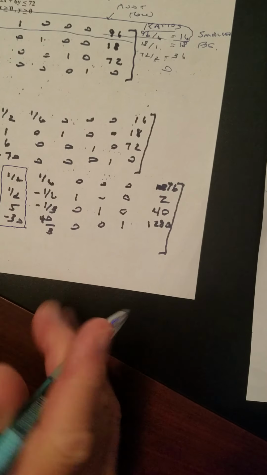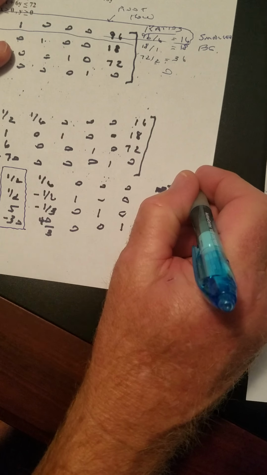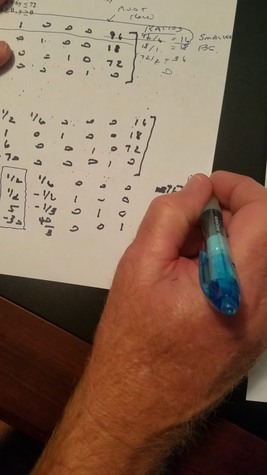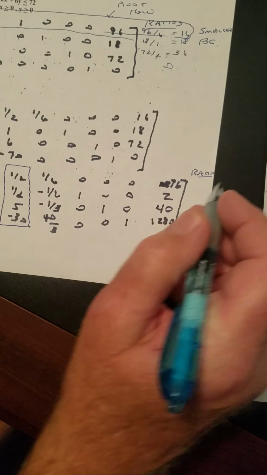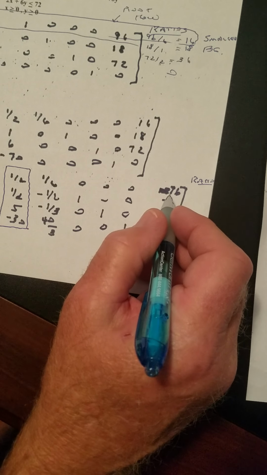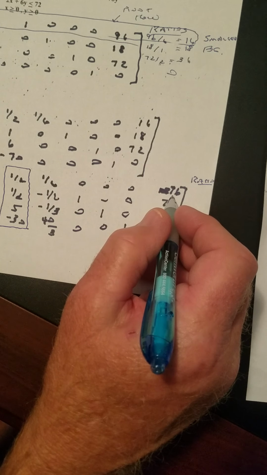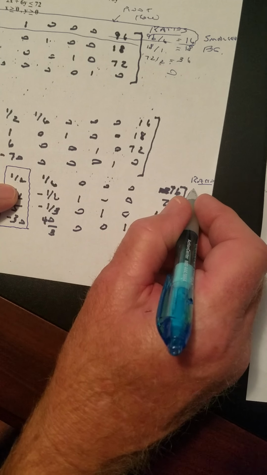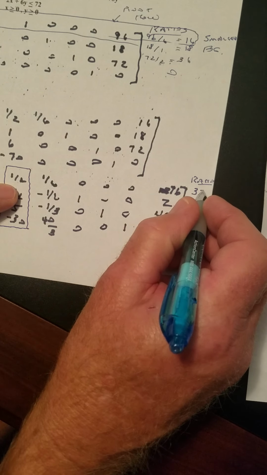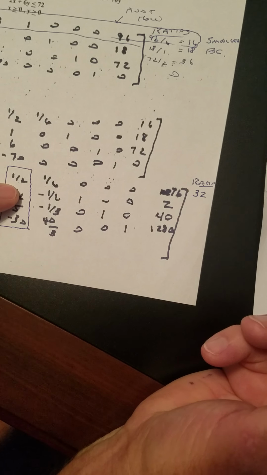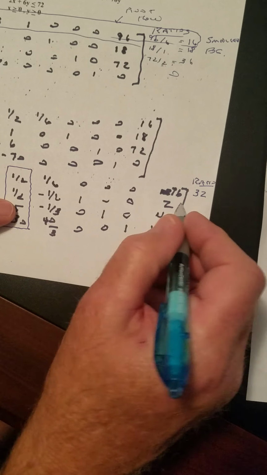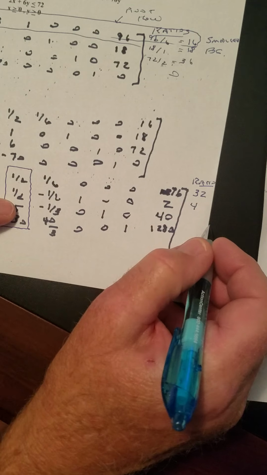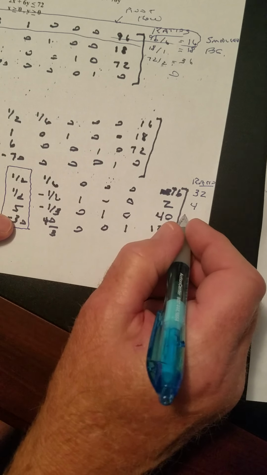Okay. I'm also looking for the ratios. So here you had 16, divided by 1/2. 16 divided by 1/2 is 32. 2 divided by 1/2 is 4. And 40 divided by 5 is 8.